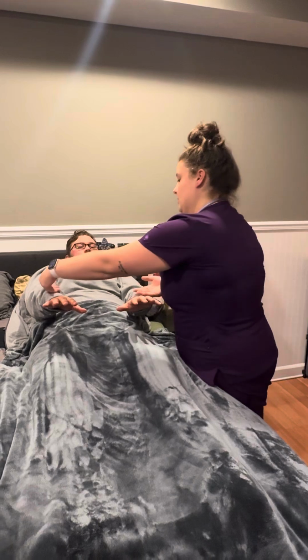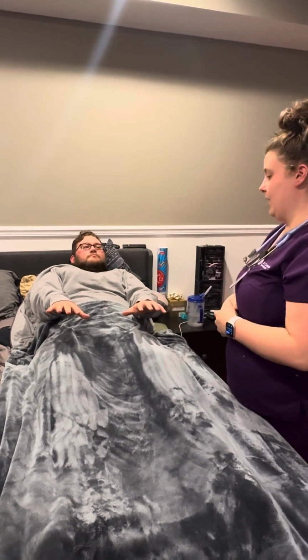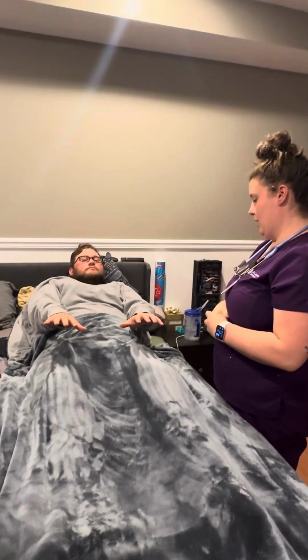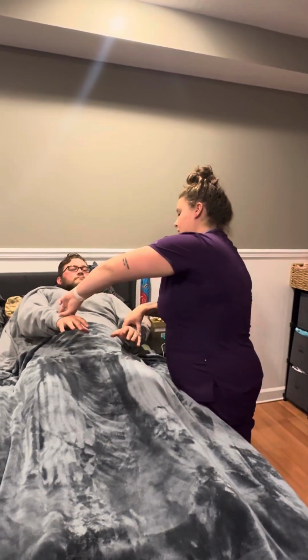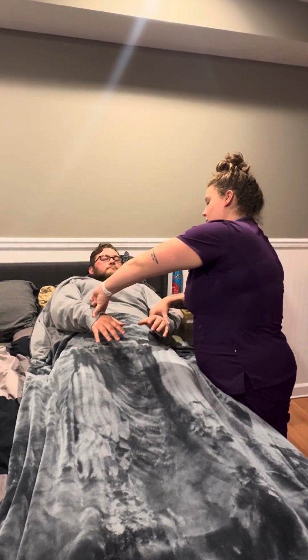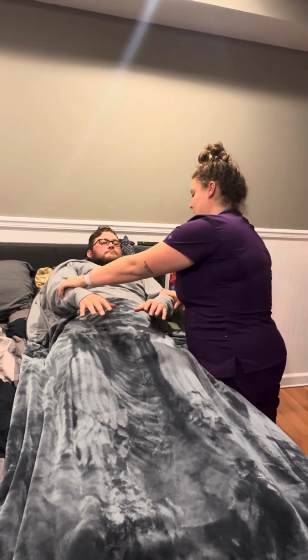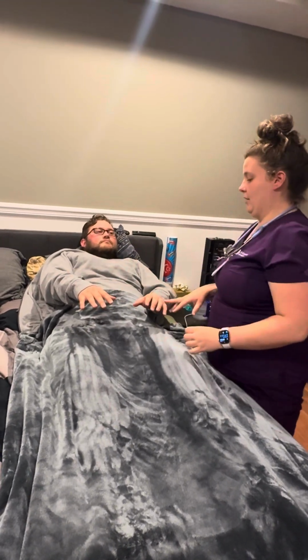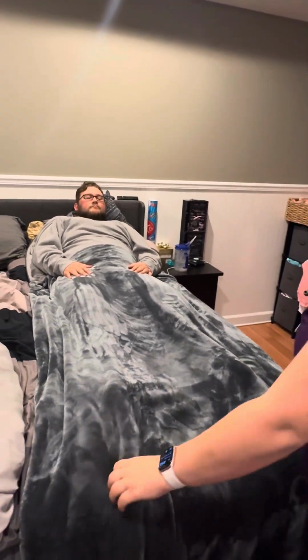Next, I'm going to do the temperature of your skin. Temperature is warm and dry bilaterally. Now, I'm going to have you squeeze my fingers here. Perfect. Strength is equal, strong, and present bilaterally. And I'm going to feel radial pulses. Radial pulses +2 bilaterally, and then test for signs of edema. No signs of edema bilaterally. That was perfect. Now we're going to go ahead and move to your feet, okay?